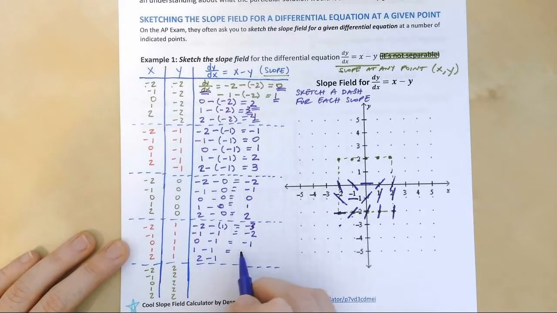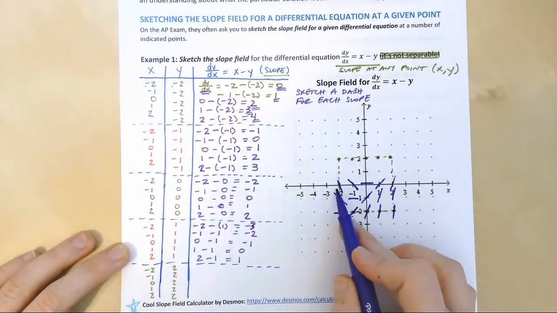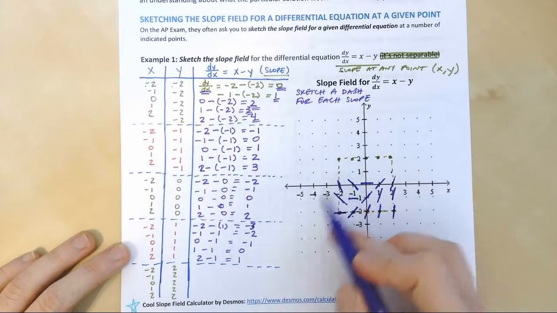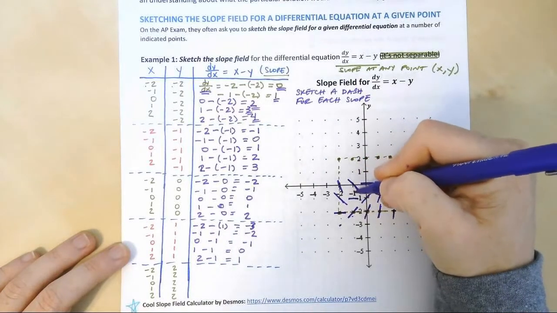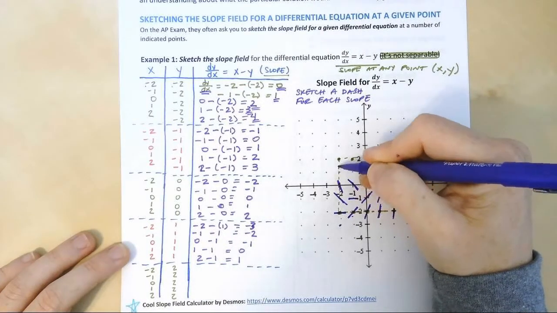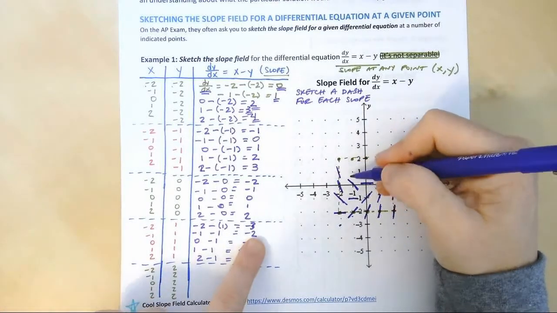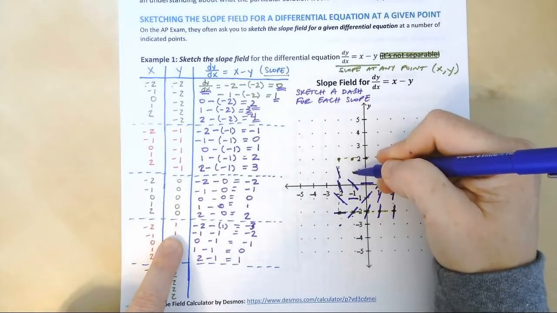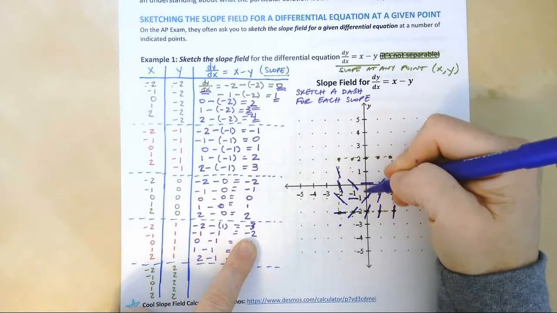So at negative 2, 1, I have a slope of negative 3. So that's going to go over 1, down 1, 2, 3. That's going to be pointing at this guy. Steeper. Okay. At negative 1, 1, I have a slope of negative 2. So it's going to be pointing at this guy.